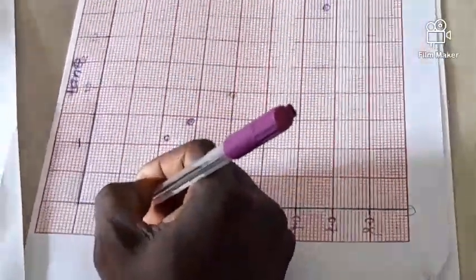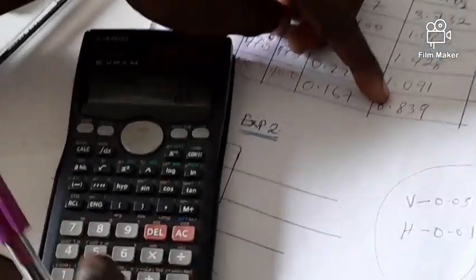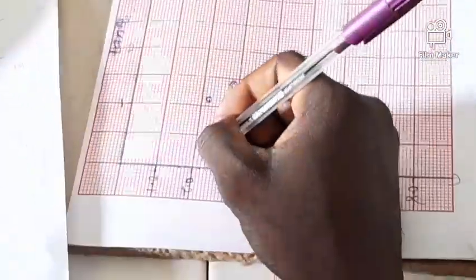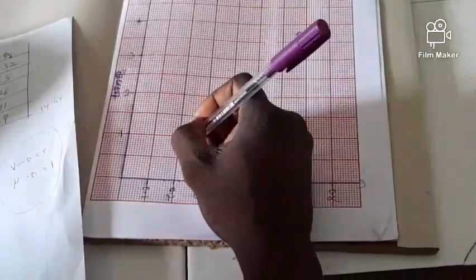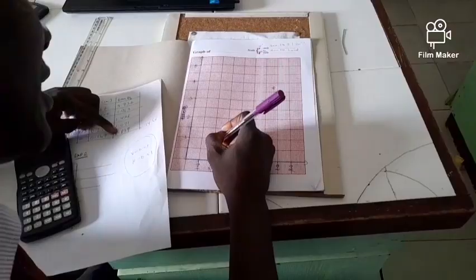Let me just place it closer to this, then I'll read it off. Then I have 0.83. So 0.83 minus 0 here is 0.839, divided by 0.05. That gives me 16.78. So I'm moving 16.98 places from here. So this is 10, 11, 12, 13, 14, 15, 16. So I'll put a dot here and draw this.